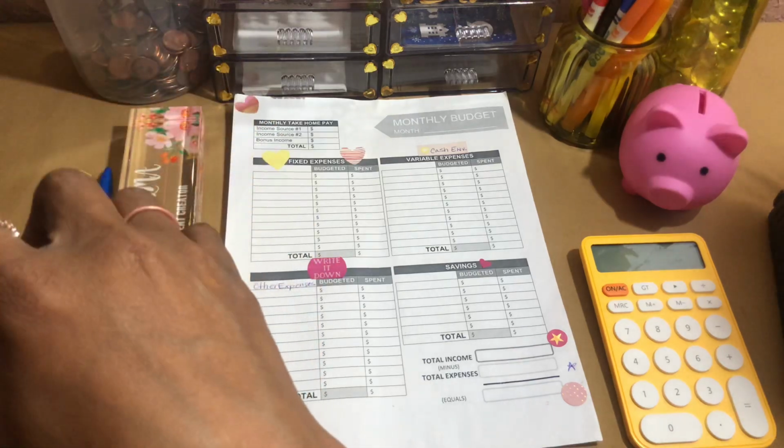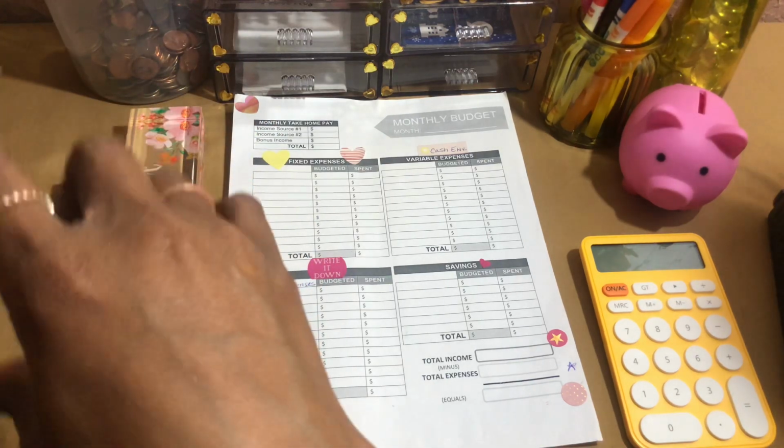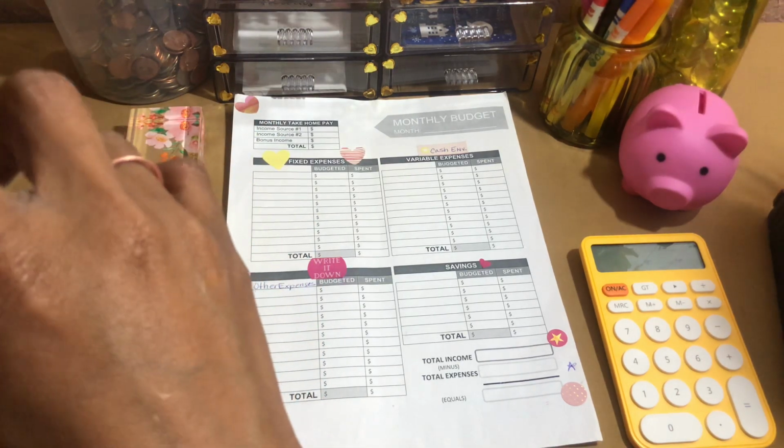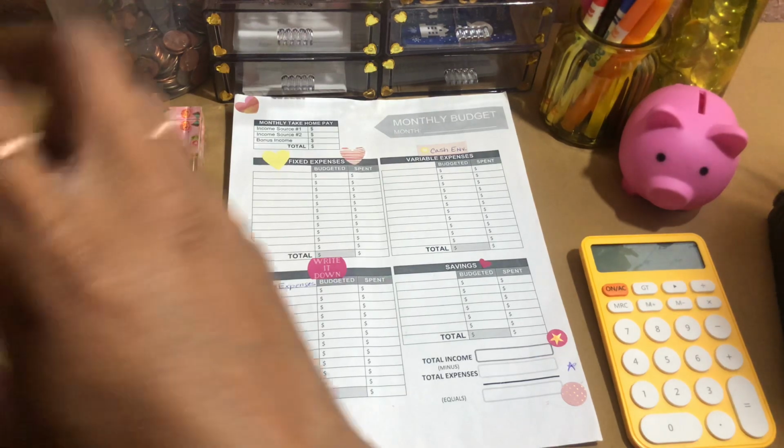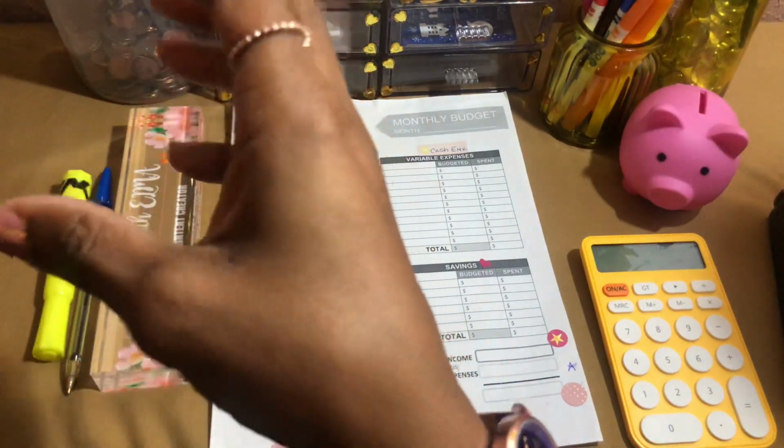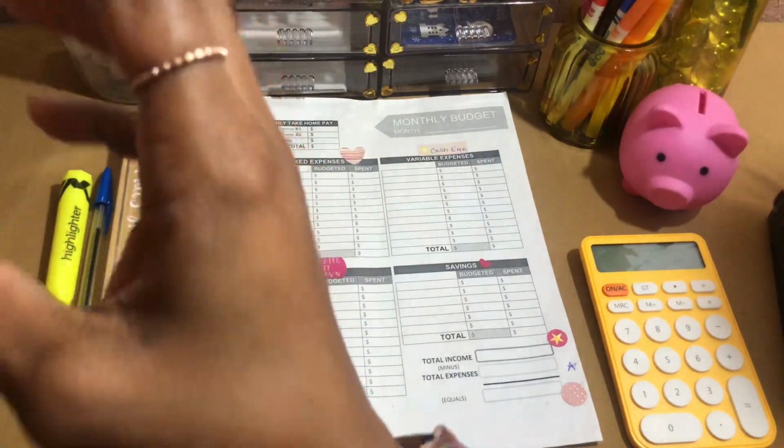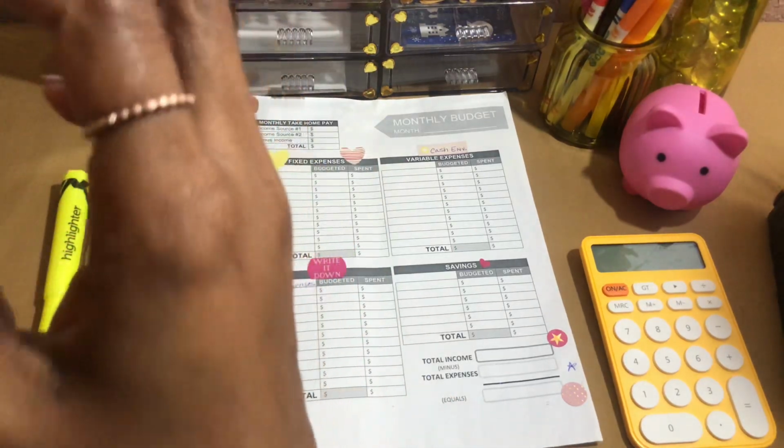That would be our housing, whether that's a mortgage or rent. It would be your utilities. Any of those bills that are reoccurring and you need them in order to live. You need them in order to live.